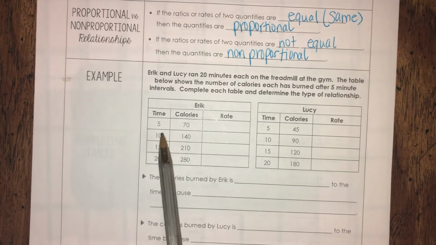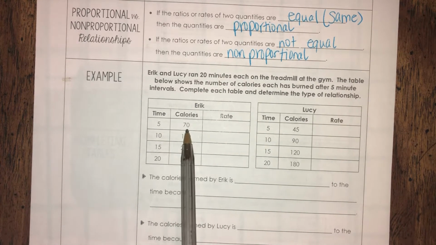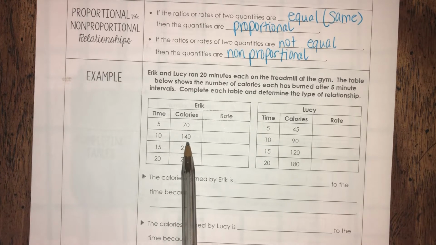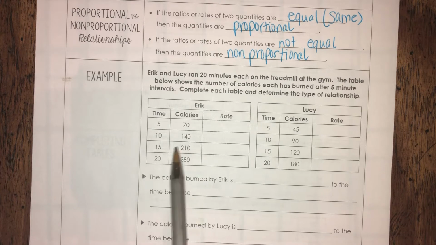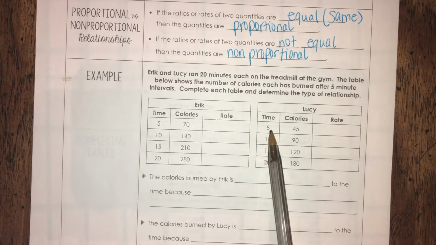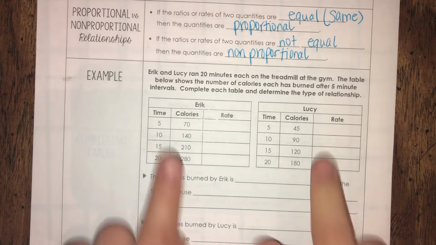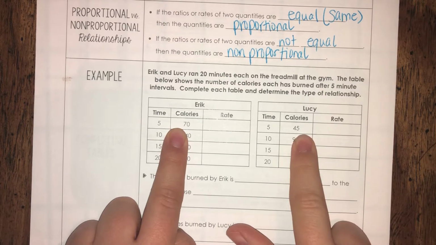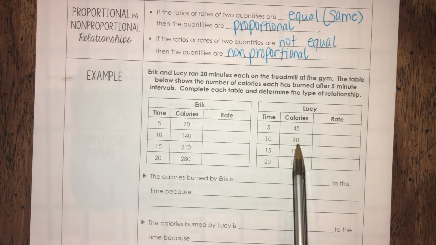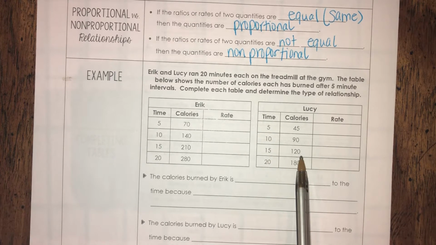So, if we are taking a look, Eric, 5 minutes have gone by, he's burned 70 calories. 10 minutes have gone by, he's burned 140 calories, and so on. Looking over at Lucy, in 5 minutes, she's burned 45 calories. If we're comparing the two, we would say Lucy looks like she's going down a lot quicker. In 10 minutes, we have 90 calories. 15 minutes, we have 120.